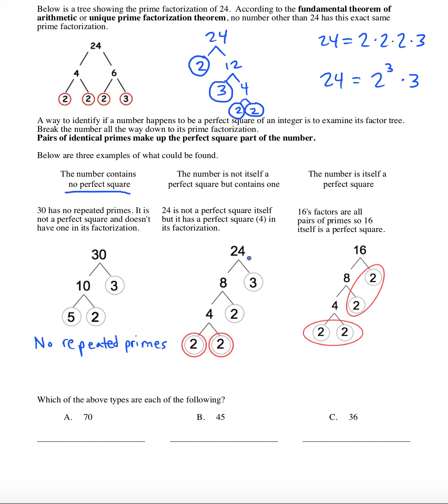Check out 24 though. It has repeated primes. There are 2 2's. And so this number is not itself a perfect square, but it actually contains one in its factorization.